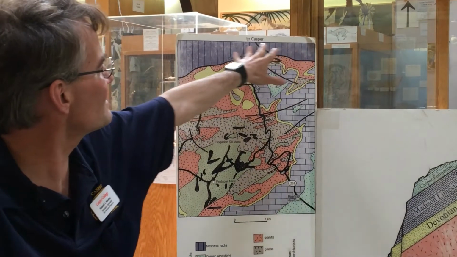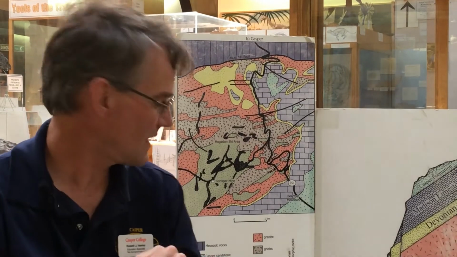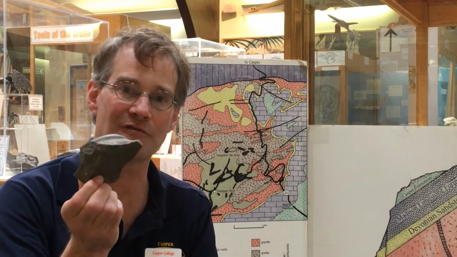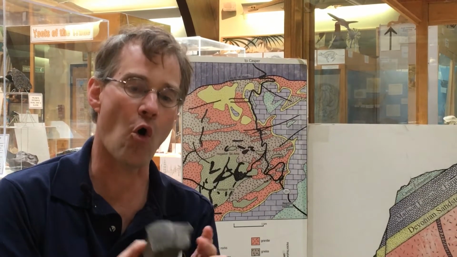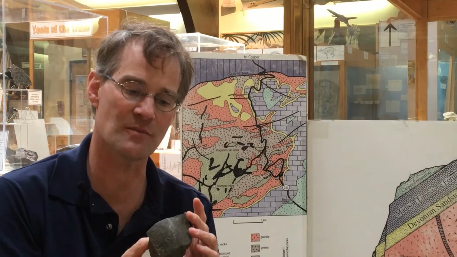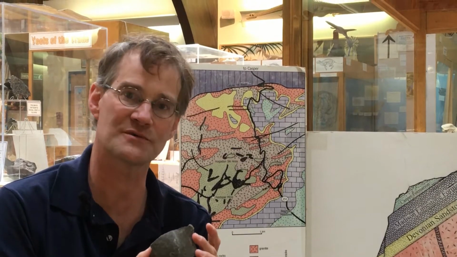So this is the rock that you would find if you were to dig right down through the floor of your house and through the dirt until you hit bedrock. And in Casper, that bedrock consists of this stuff. This is the Cody Shale Formation. And all of these rocks have a story to tell. You can look at the features of these rocks and determine what the environment was like in this part of Wyoming at the time that that rock was being formed.